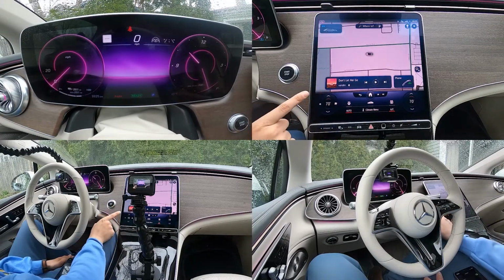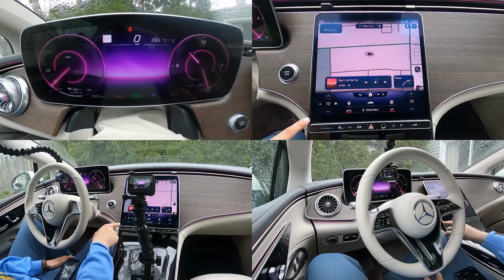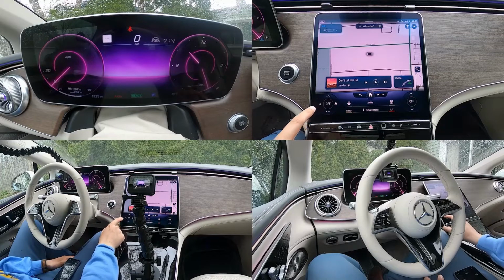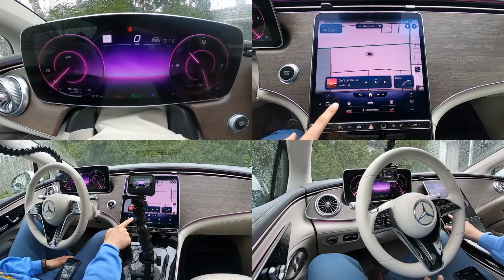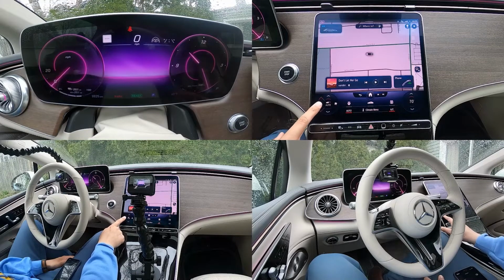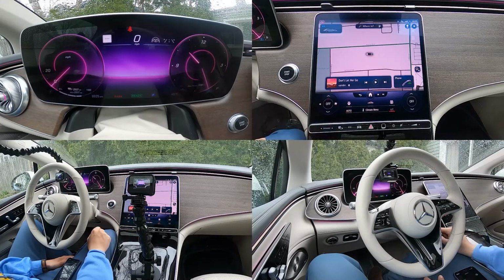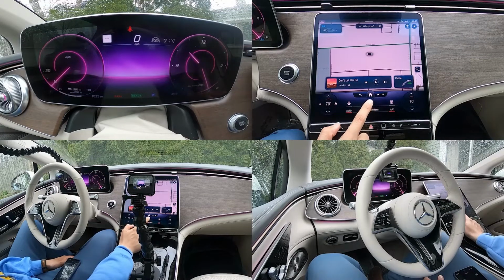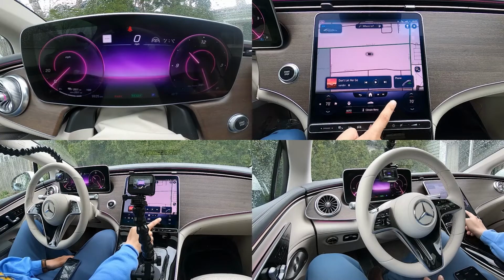Below all this is the HVAC controls. You can tap it up and down to change the fan, off or all the way. Leave it off for now. Defrosters, auto, recycle the air, rear defroster, AC on and off.